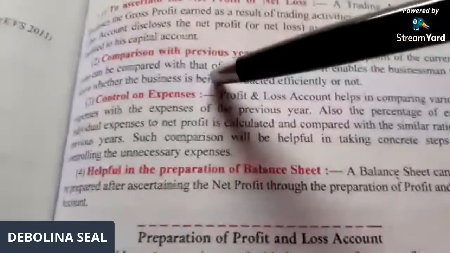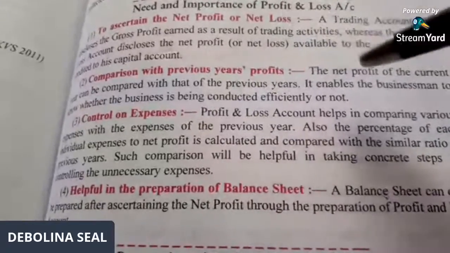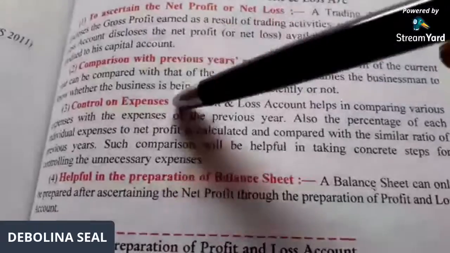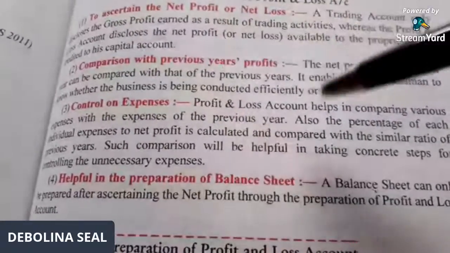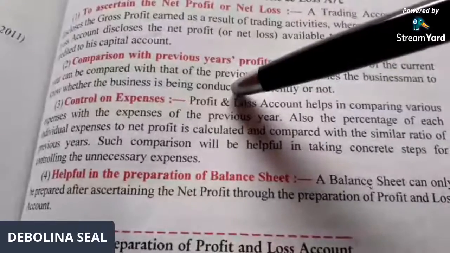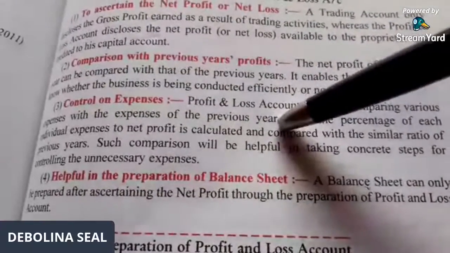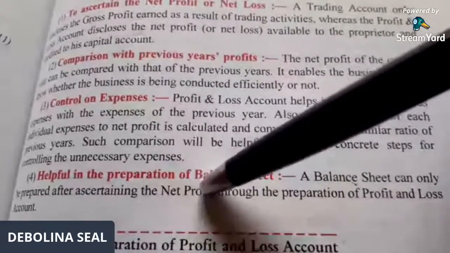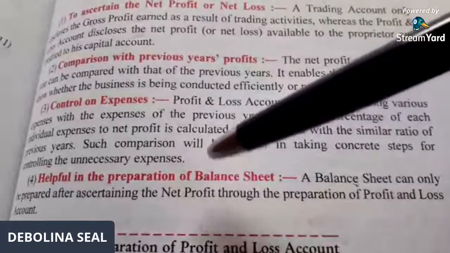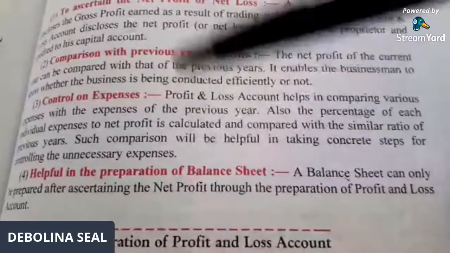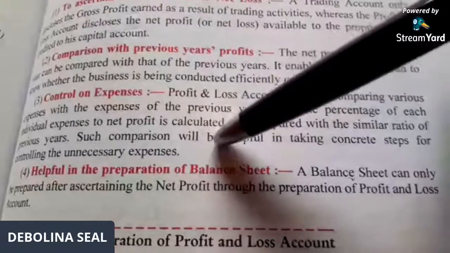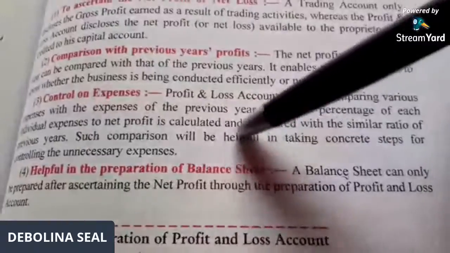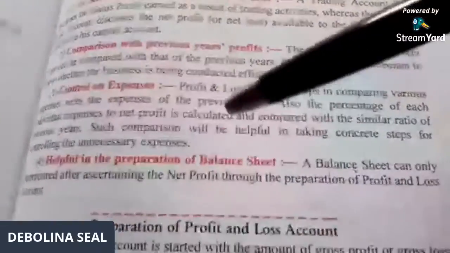Next, control over your expenses. Once you see how much expense you are incurring, you can keep a check on your expenses when you see the total expenses in the profit and loss account. It is also helpful in the preparation of the balance sheet, because it discloses the net profit which you need there. The net profit is added to capital, and then you subtract drawings. So in the preparation of the balance sheet, net profit plays a very important role.